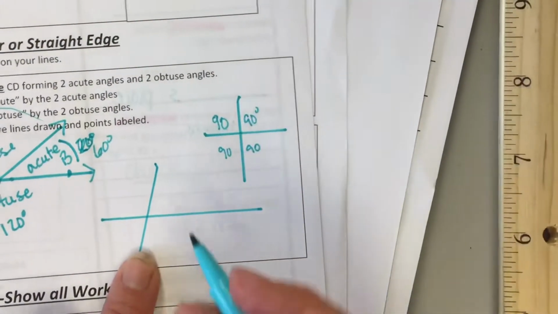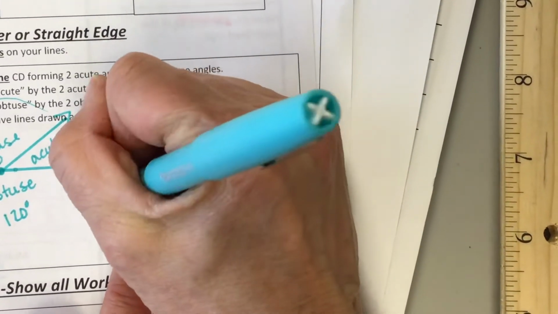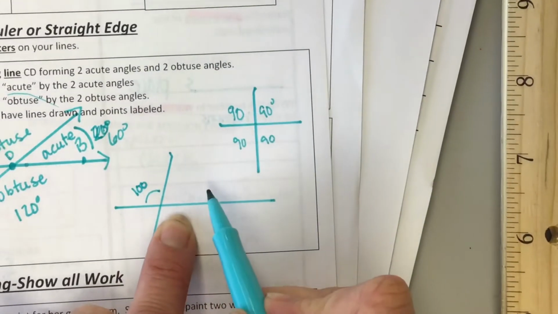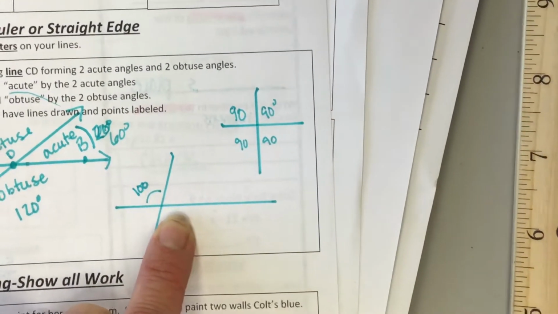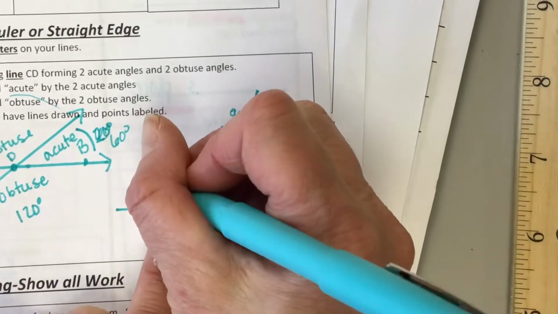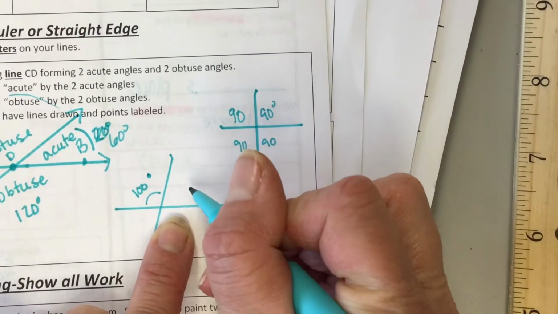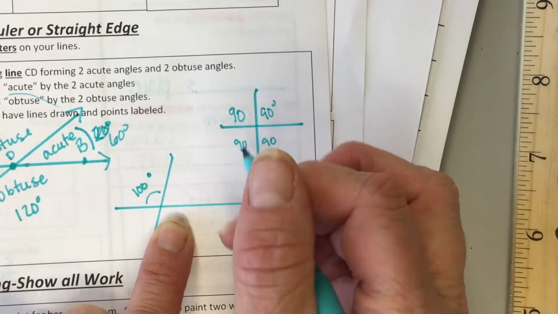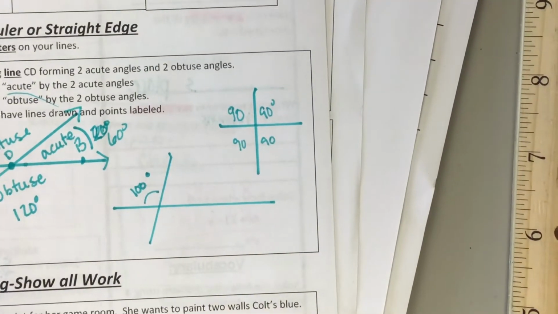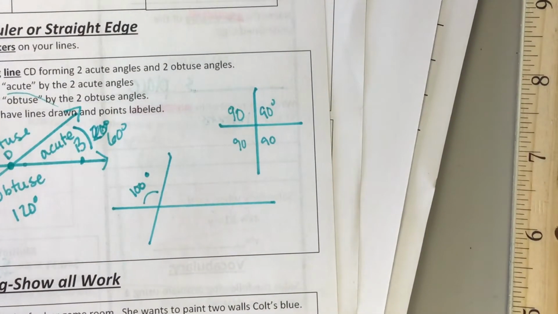You don't have to draw it. So let's say this one is 100 degrees. What is this one? If this is 100 degrees, what's this one? Eloise? 90? Not 90. What do they have to add up to? It's a straight line. It has to add up to what, Gary?